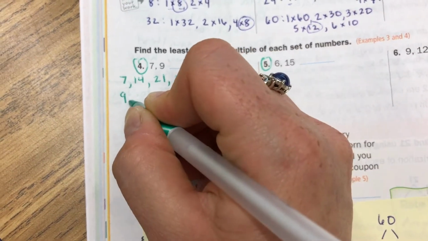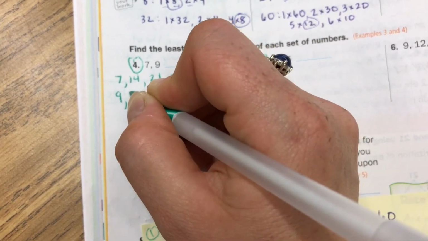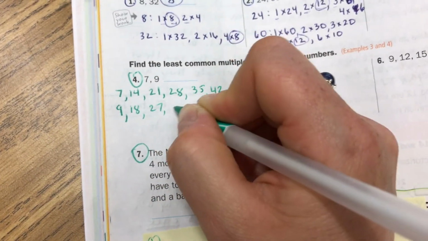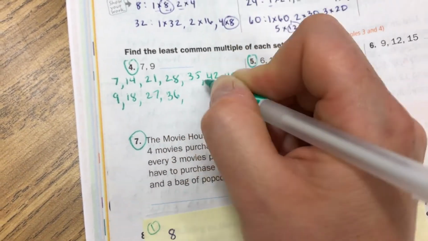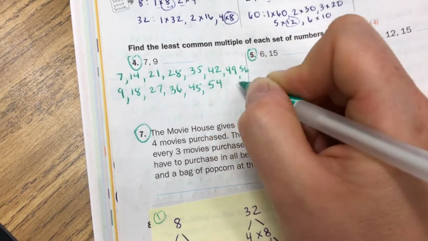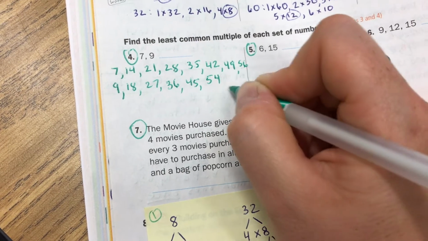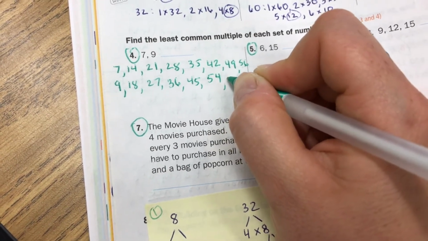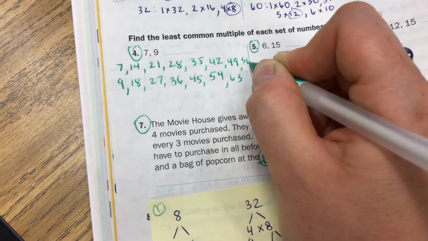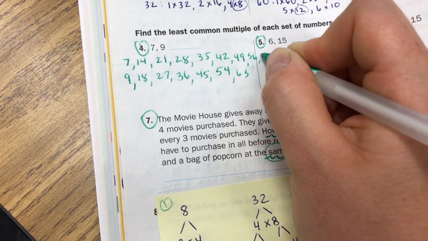Let's see what happens with 9. 9 times 1, 9 times 2, 9 times 3, 9 times 4, 9 times 5, 9 times 6. No, man, 9 times 7, 63.